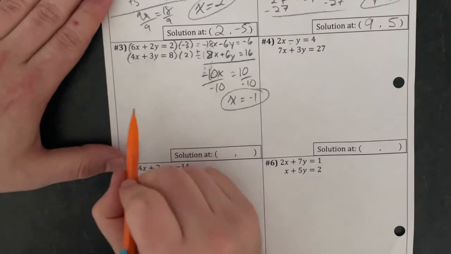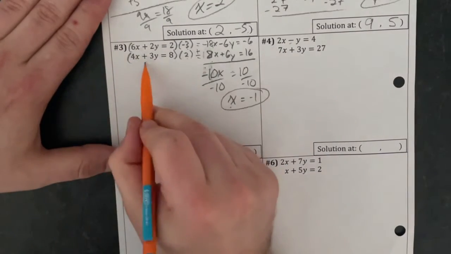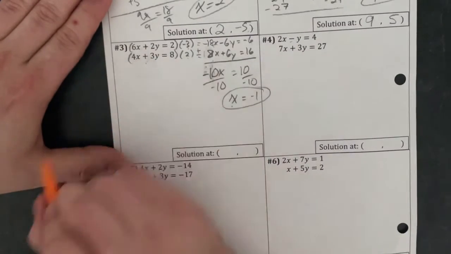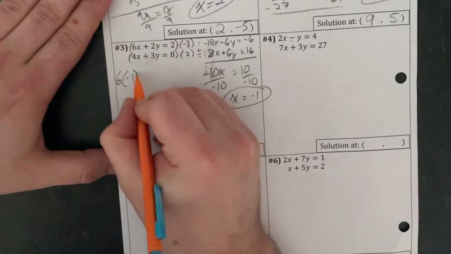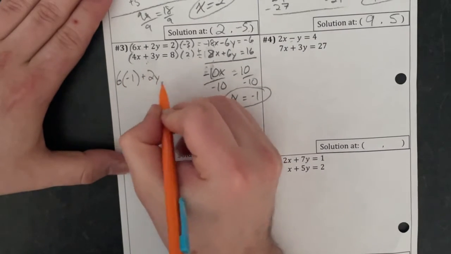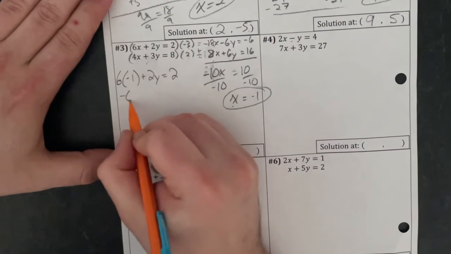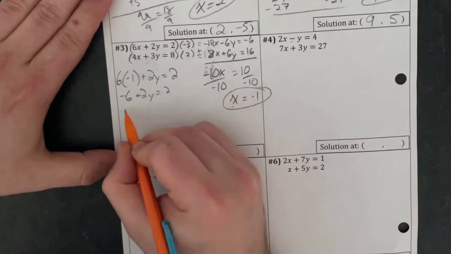All right, so now we can say, take this value of x, plug it back into your original equation. Either one will work, so again, up to you to choose. I'm going to choose that first one, so instead of x, I now have a negative 1. So I do 6 times a negative 1 plus 2y equals 2. Make sure you can multiply, so I have negative 6 plus 2y equals 2.